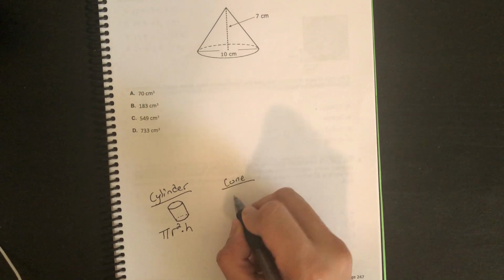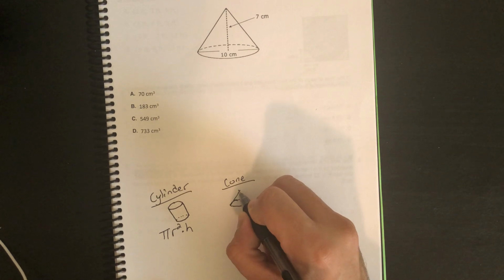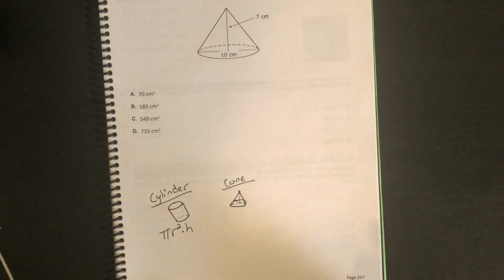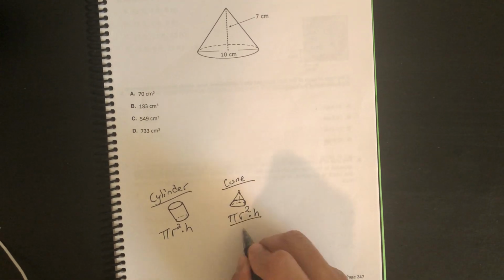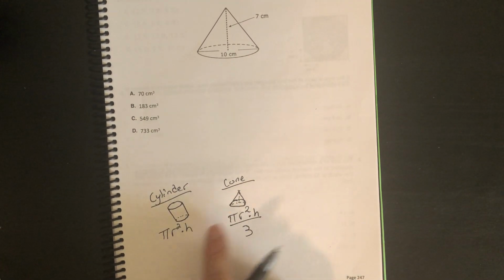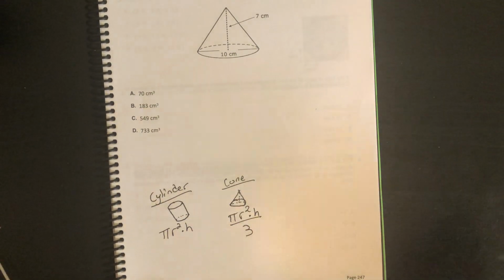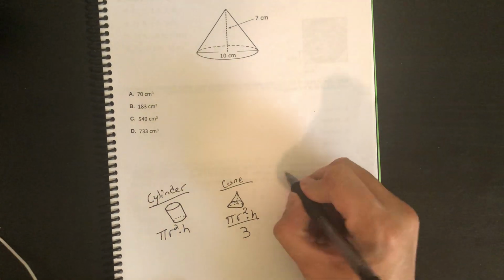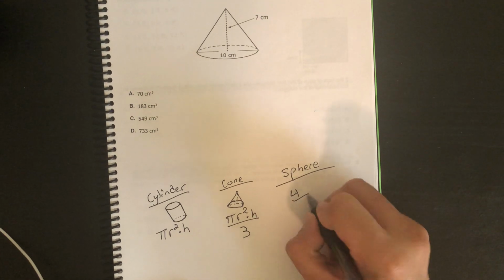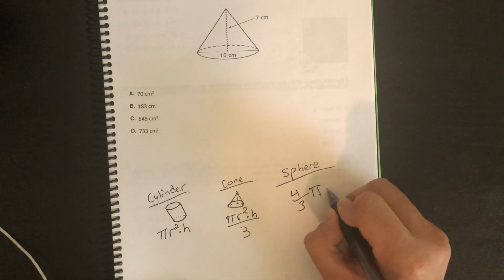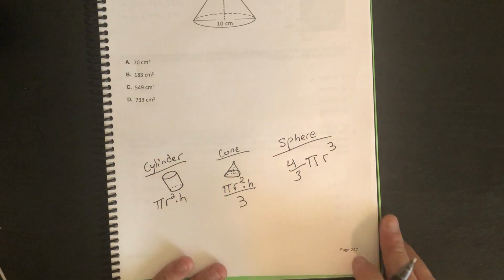For a cone, which clearly looks like a cone, and don't be jealous of my picture, is pi r squared times the height divided by 3. Remember, because it takes 3 cones to make up one cylinder, so if we're going the other way, we have to divide by 3, break it up into 3 parts. And last but not least is the sphere. Sphere is 4/3 pi r cubed. Okay? So there's your formulas.